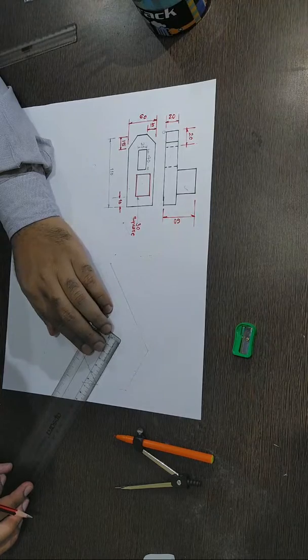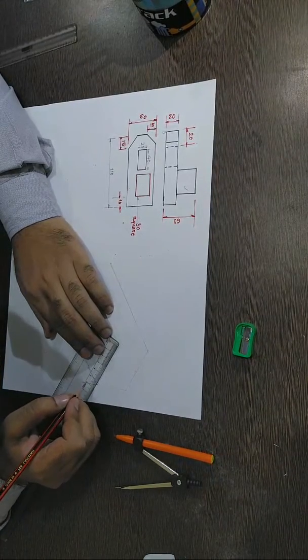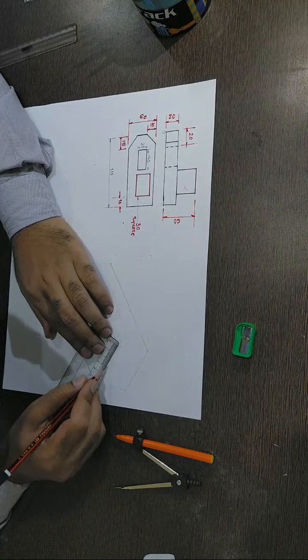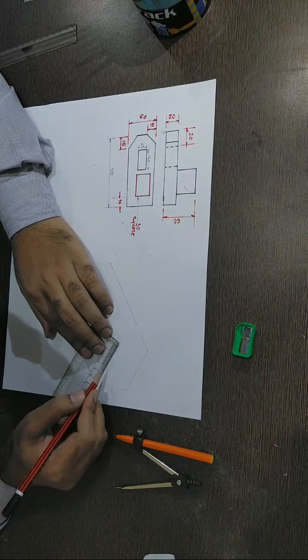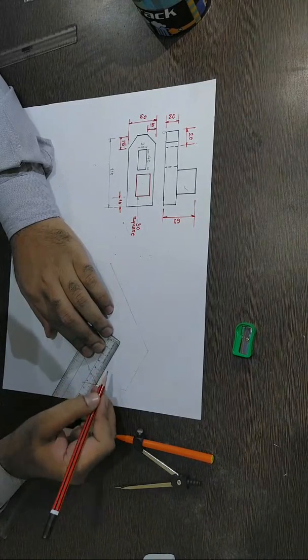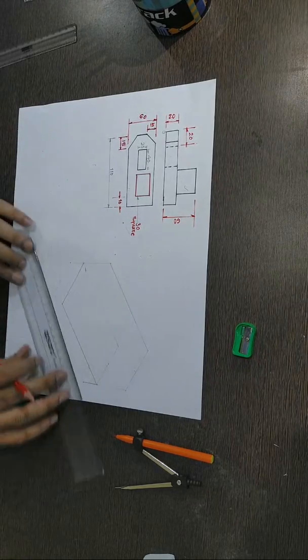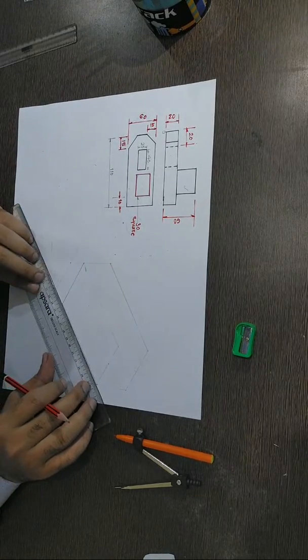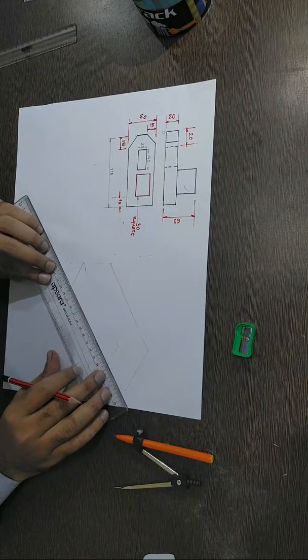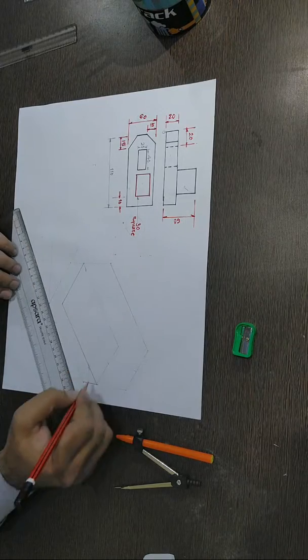I'll show you, this is 60. So if this is 60, I'll find the center of this. As it is not exactly parallel, here is also the center. Small thin lines, so finding the width center.